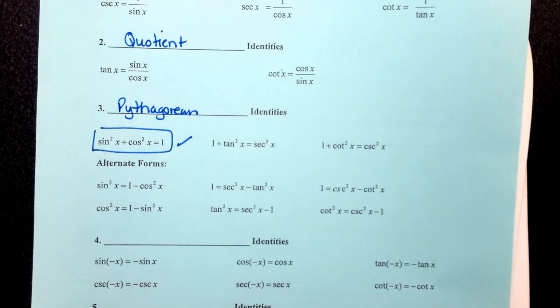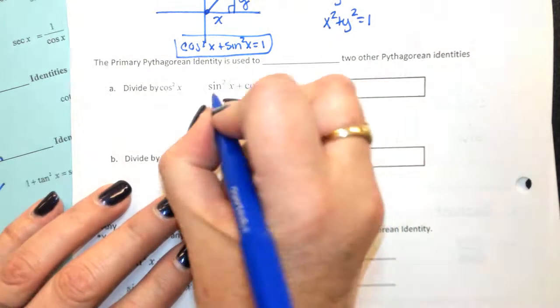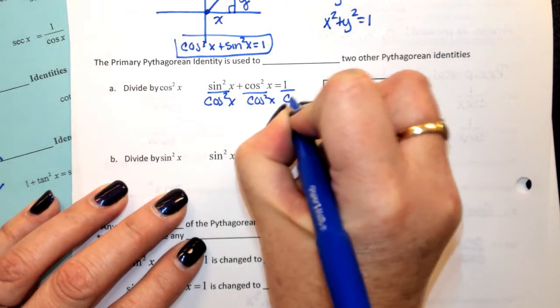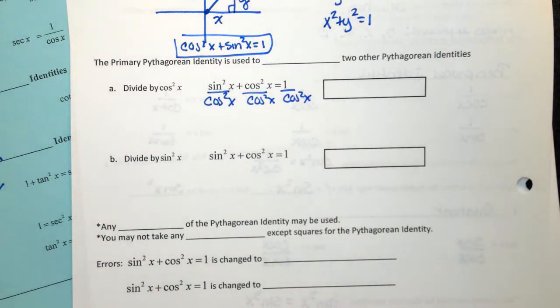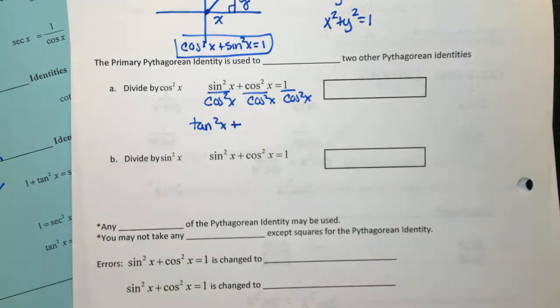Now, how can you find all these others? So let's just suppose I take my sine squared plus cosine squared equals 1. Let's divide this whole thing by cosine squared x. Is that legal? Am I allowed to take an equation and divide everything by cosine squared? Yes. By properties of equality, I'm allowed to do that, aren't I? So now, let's simplify. What is sine squared over cosine squared? Well, what trig identity did we talk about a few minutes ago where sine over cosine? What's sine over cosine actually equal to? Tangent, exactly. So I know that this is going to be equal to tangent squared of x plus.